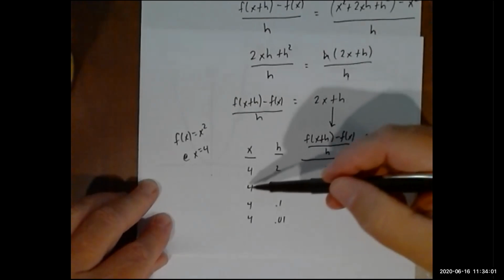However, let's see what happens when I make h smaller. So now if x is 4 and h is 1, I plug 4 in for x, I plug 1 in for h. 2 times 4 is 8 plus 1, it's 9. So now the slope has changed from 10 to 9 as h gets smaller.